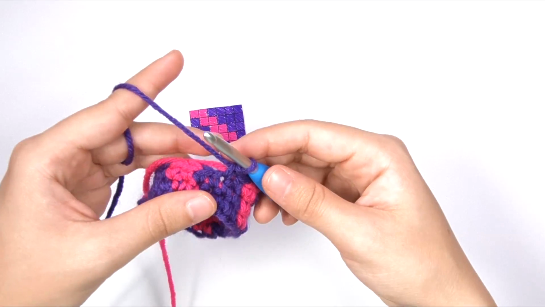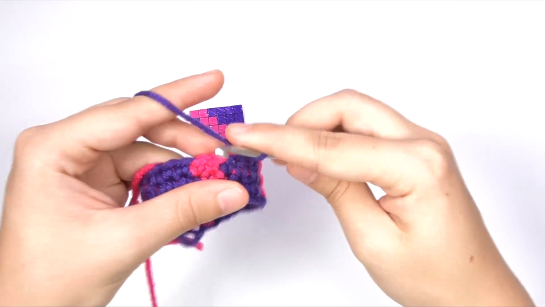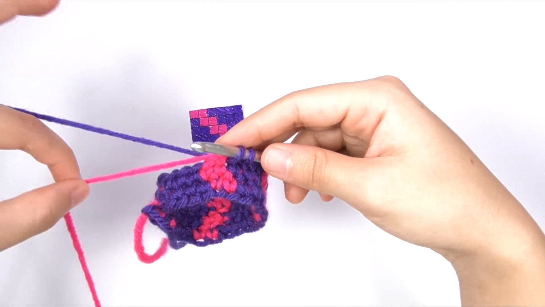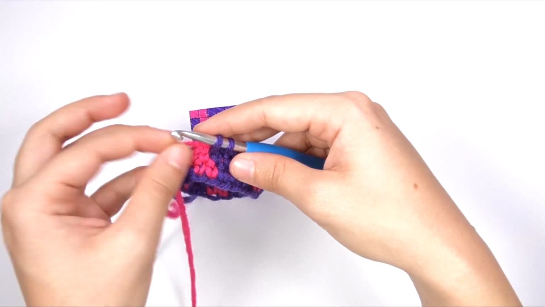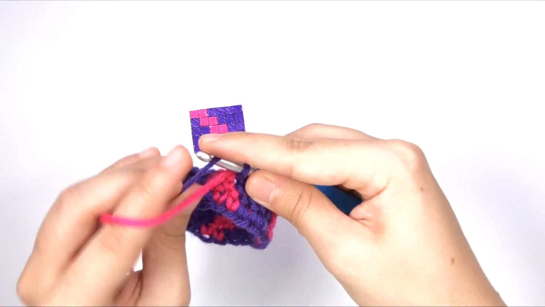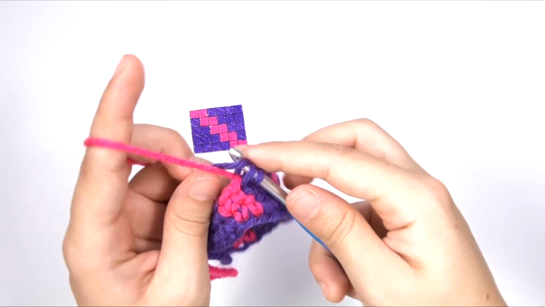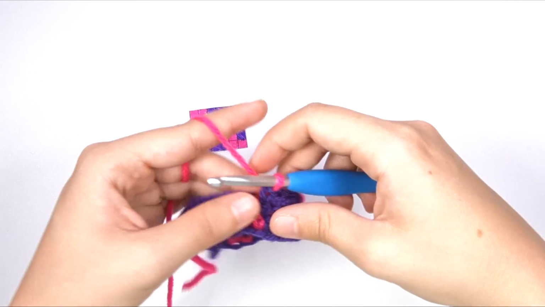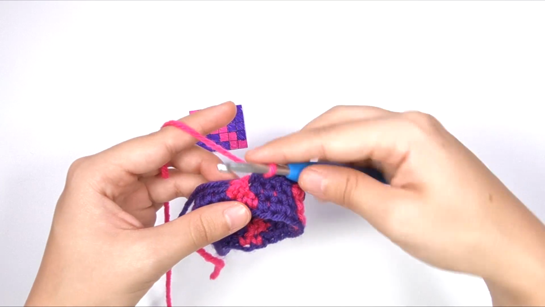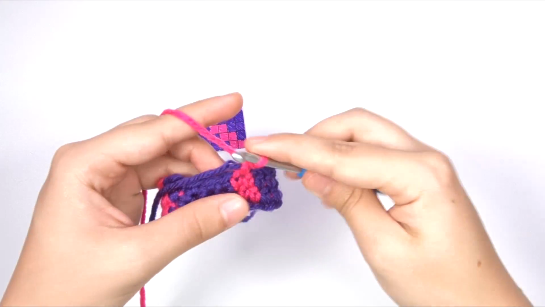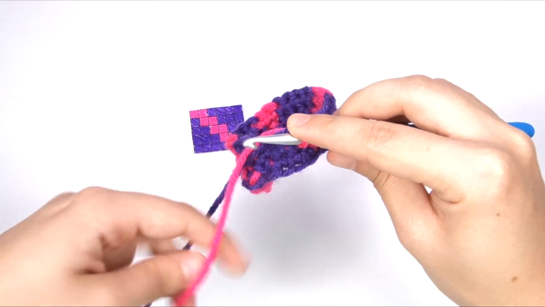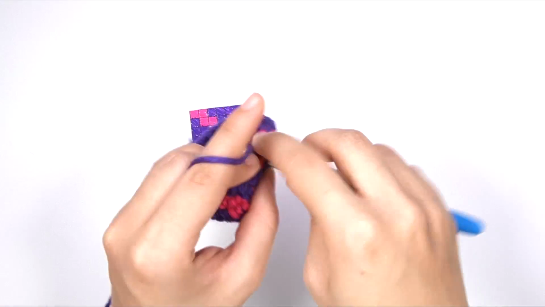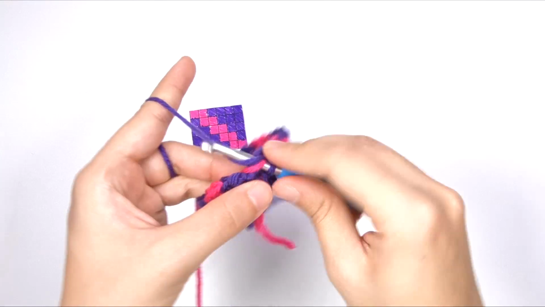We're going to do it one more time. We've got 2 purple, and again, as we change colors, we're basically just not pulling that last loop through to finish the stitch. With the purple, we're pulling it through with the pink so that the top of the next stitch is pink and not purple. So again, we're going to work those 2 pink and switch to purple by pulling the purple yarn through the last stitch instead of the pink. And then we've got 2 more purple.